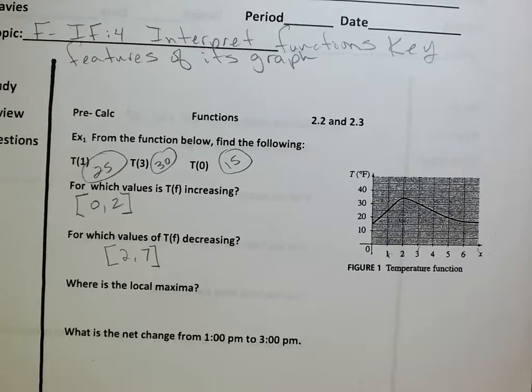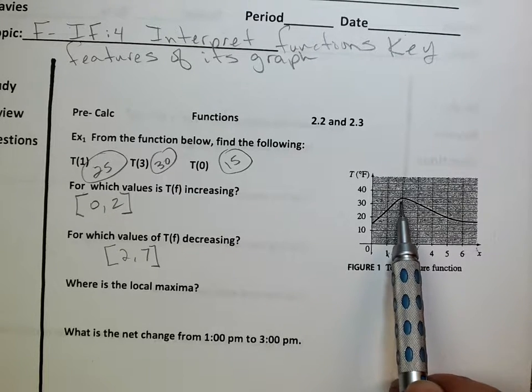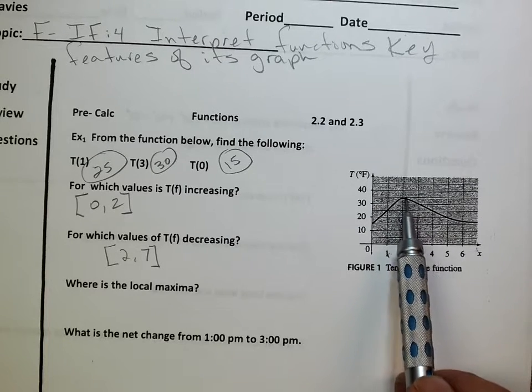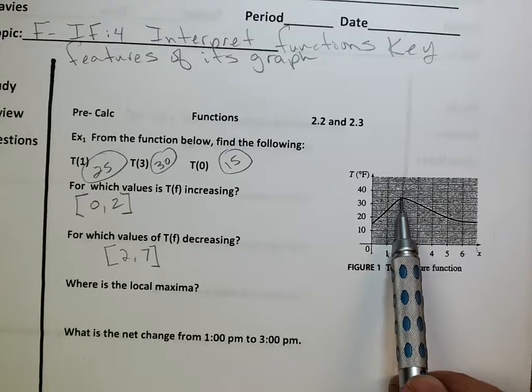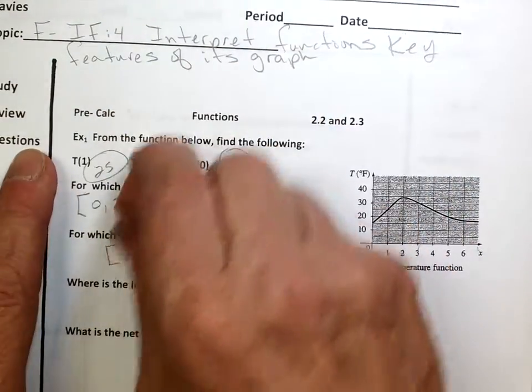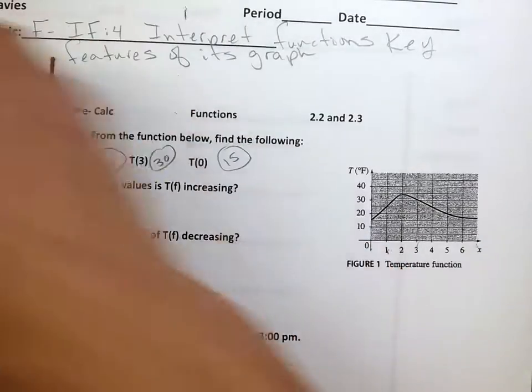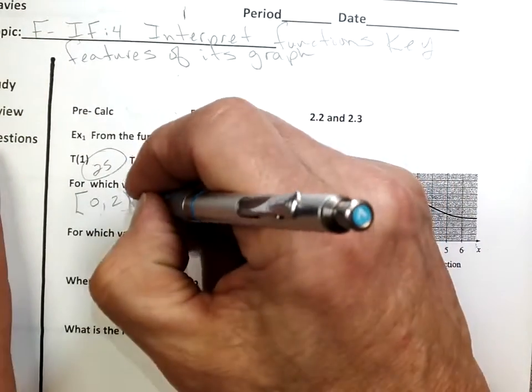Okay. Now let me ask you a question. At 2, is it increasing, is it decreasing, or is it just at the top? So at 2, you're at the top of the hill. Are you going up or are you going down? You're at the top of the hill. You're right here. Are you going up or are you going down at the top of the hill? You're not really doing either. So you know what we do? We kind of change this.